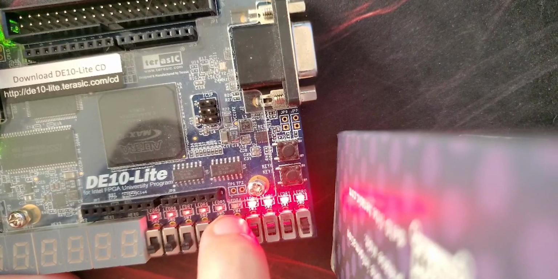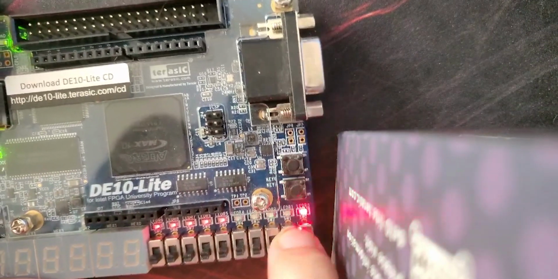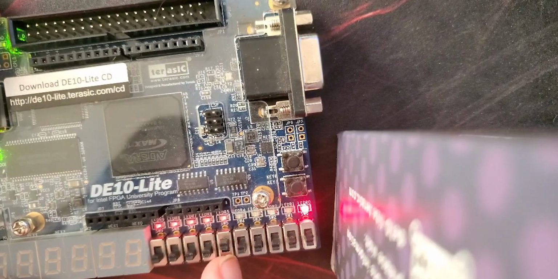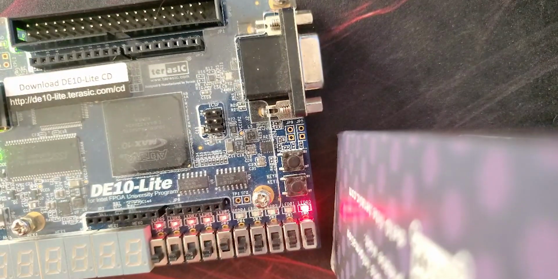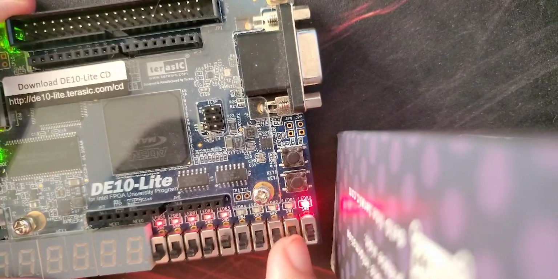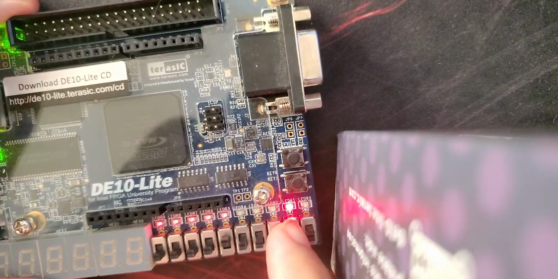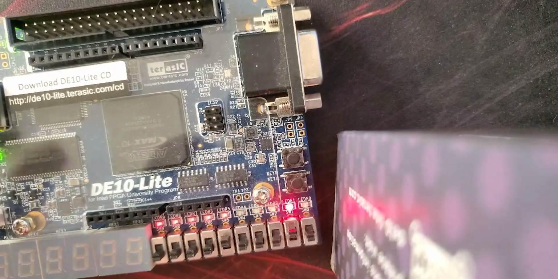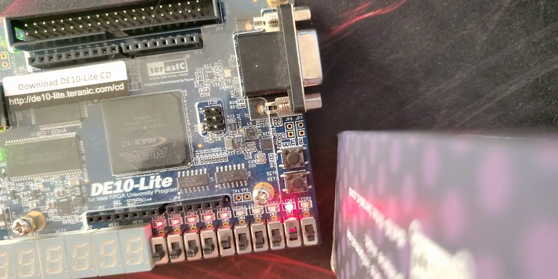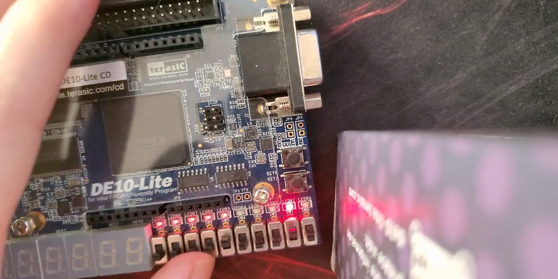If we pull up the next switch, it's going to be a 15, and there you go. Now what happens if we pull up switch number 0 from the Y, and we pull up switch number 0 for the X, we have a 2 there. And if we pull up switch number 1, we're going to have a 3.